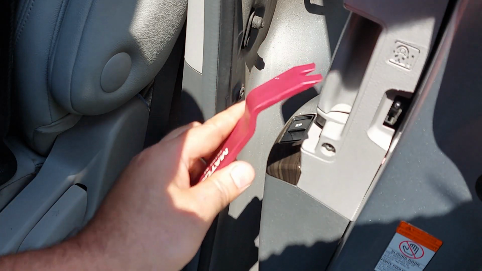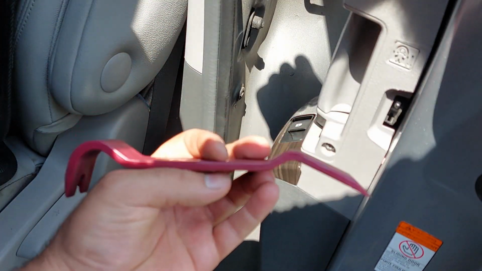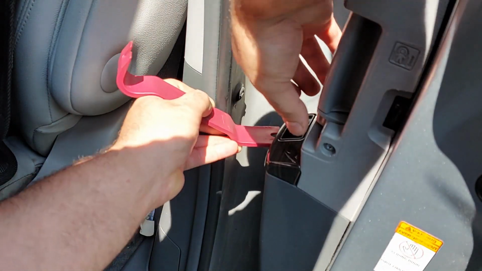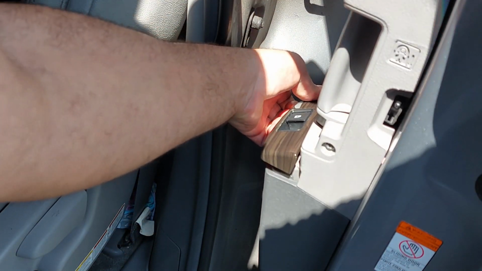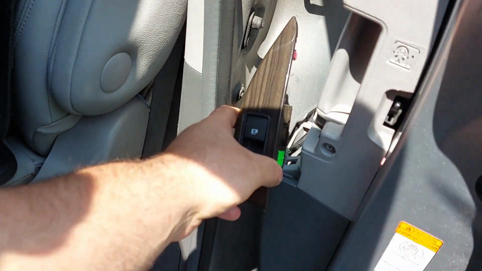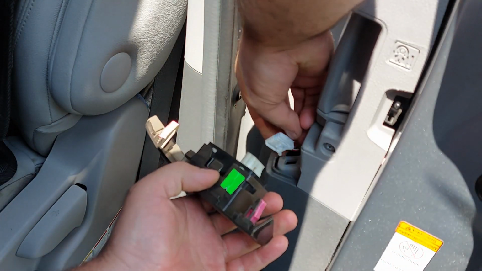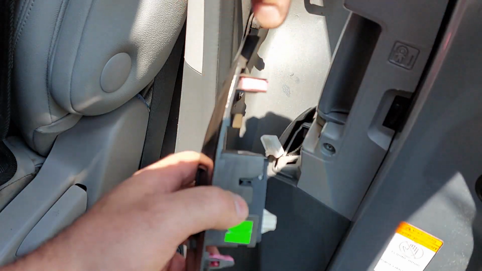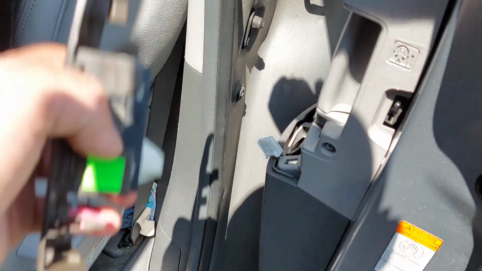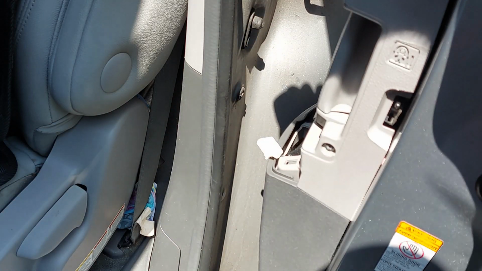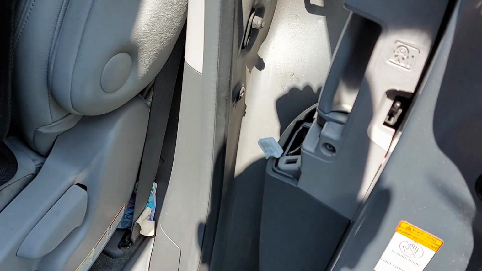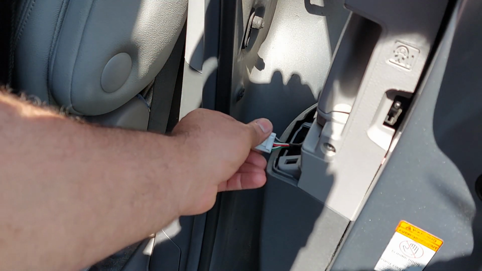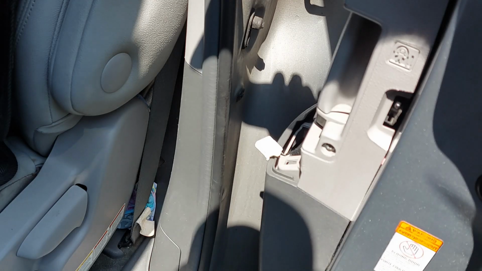So I'm just going to use a plastic pry bar, or a panel removal tool, to remove the switch from here. The switch bezel is out. I'm going to disconnect the connector. This is a 1, 2, 3, 4, 5, 6, I think a 6-pin connector. So you can't test it using a test bulb, because that only works for the standard power window switch with the 2-pin connector. This one has a module for this type of system, so you can't test it using the standard method.